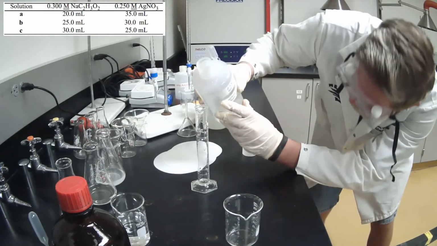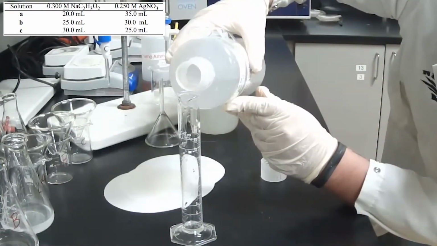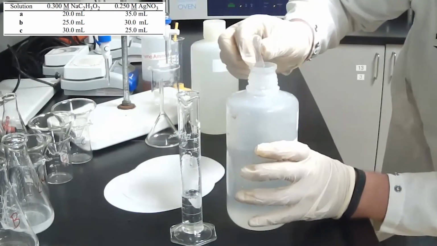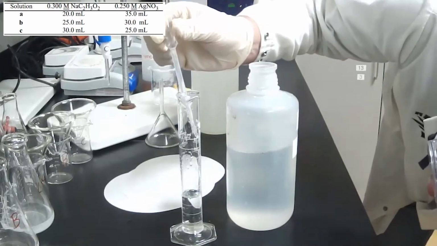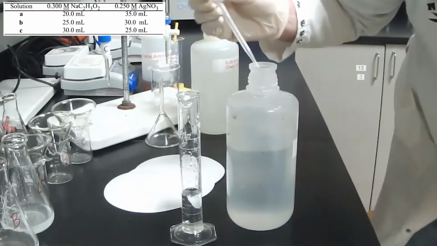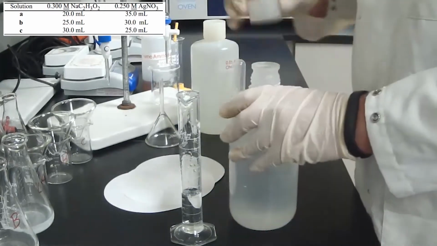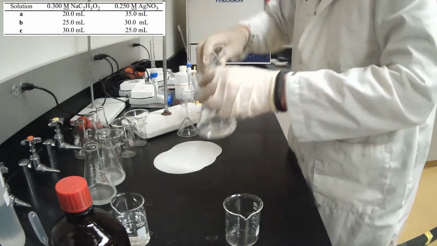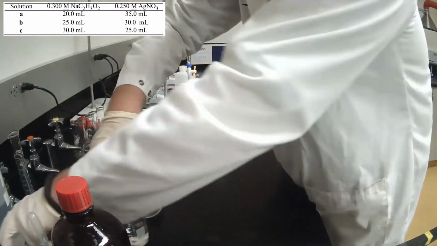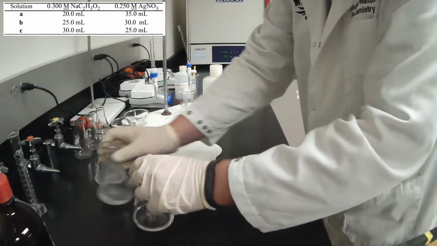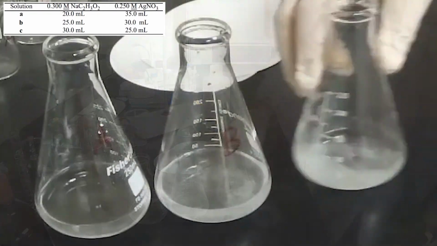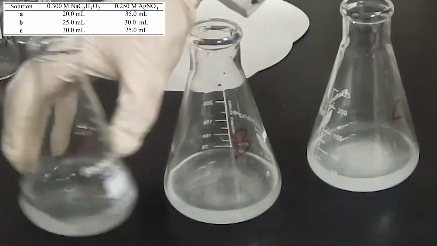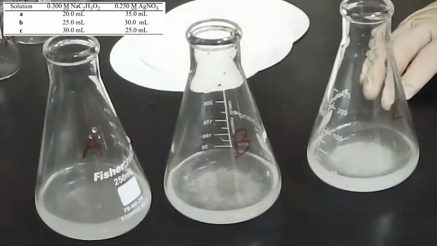Into Erlenmeyer A. All right, so we already have some death glitter forming in C. Wants us to stir them until it begins, so I think we've got some precipitation going.